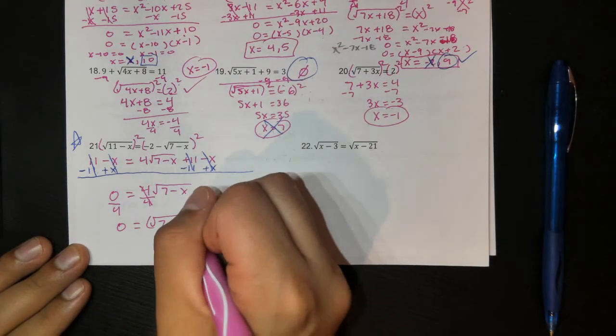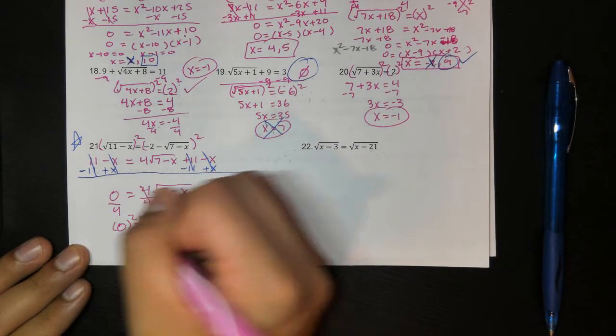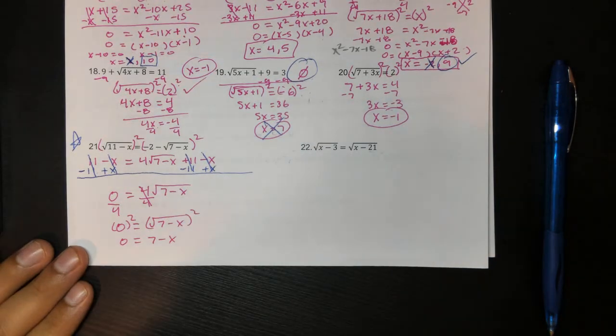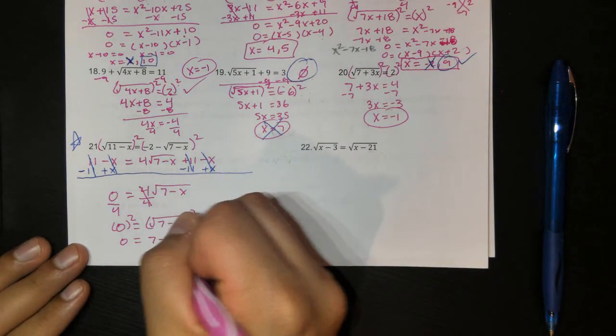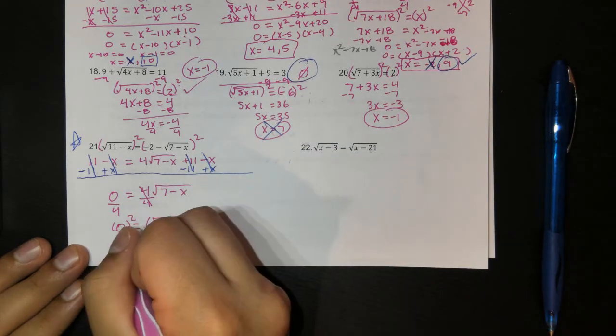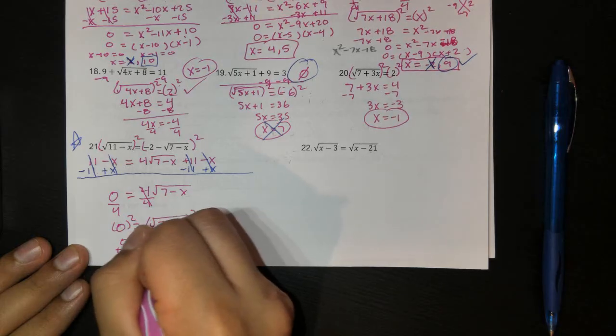Alright, so let's get rid of the square. So square both sides. 0 squared is still 0. 7 minus x. And then let's make this x positive by adding x to both sides. So that goes away. We got 0 plus x, which is x equals 7.